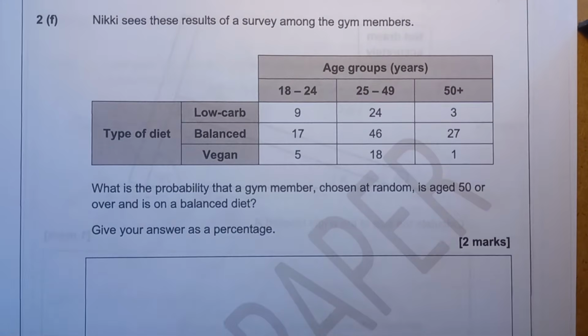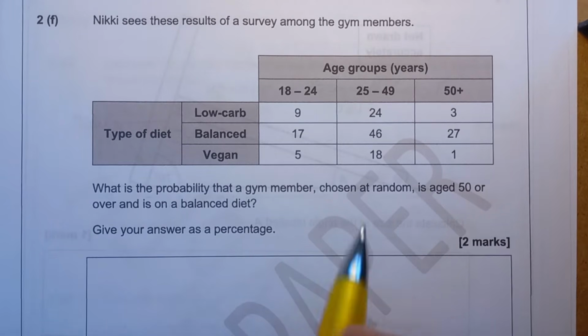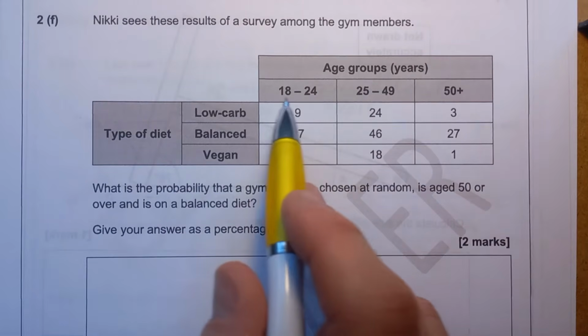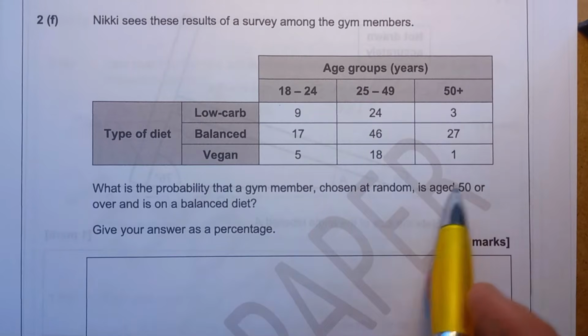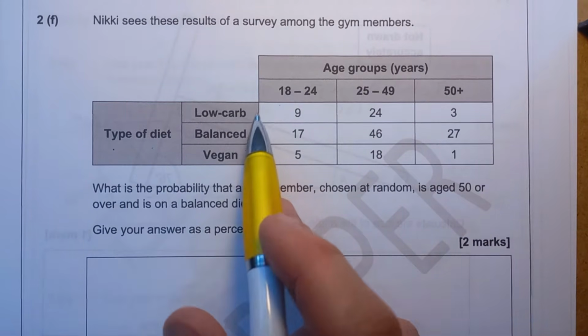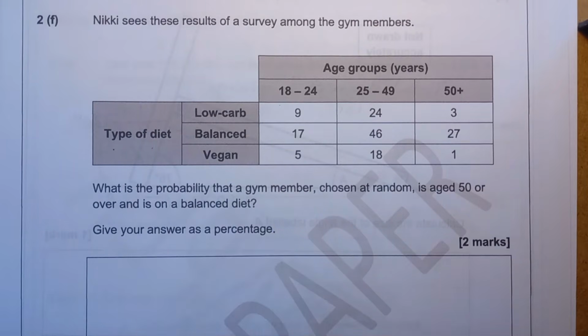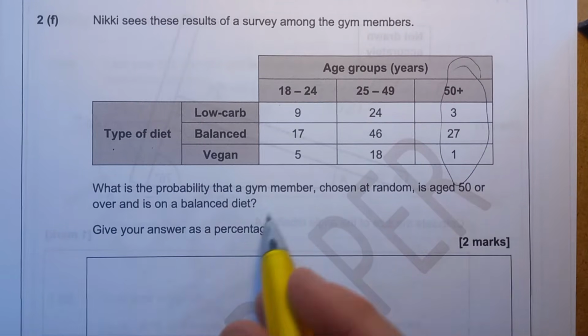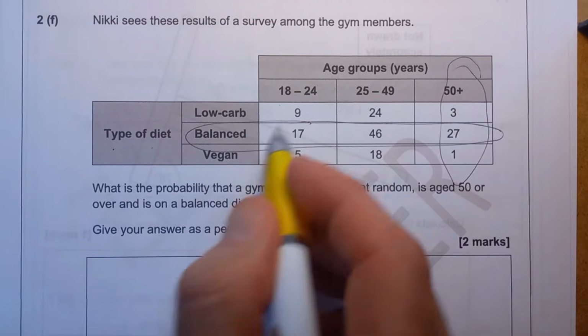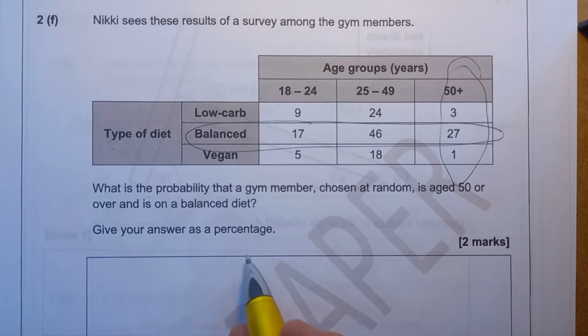Okay, 2F. Nikki sees these results of a survey among the gym members. It's got age groups of 18 to 24-year-olds, 25 to 49-year-olds and 50 plus, and what type of diet they're on, either a low-carb diet, a balanced diet, or a vegan diet. What is the probability that a gym member chosen at random is aged 50 or over and is on a balanced diet? Give your answer as a percentage.